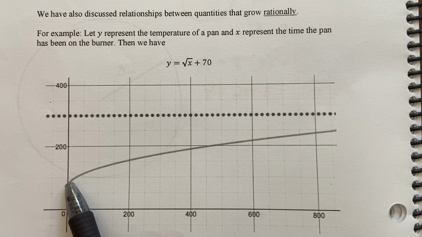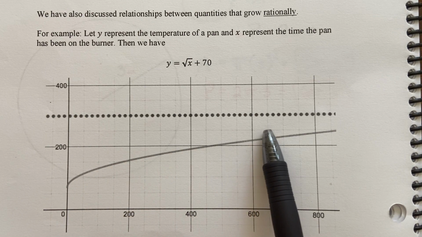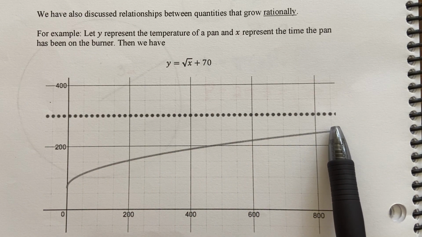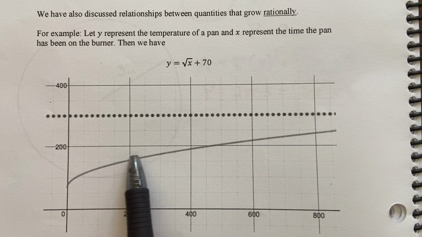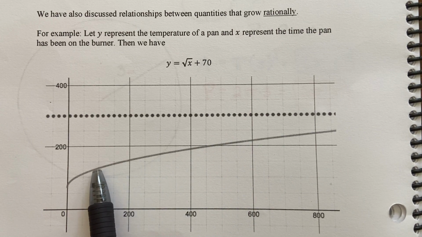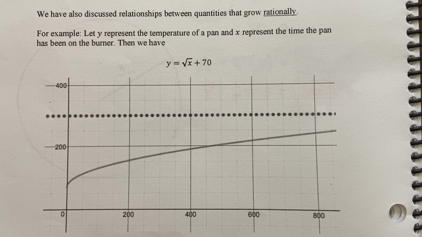It just has some room temperature, beginning temperature, and then it begins to heat up as the burner begins to work. And then the temperature, if you kind of map the temperature over time, it'll approach this setting that I've set on the stove.